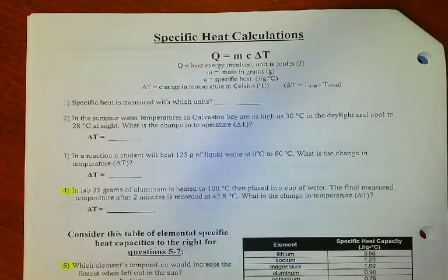All right, y'all. Welcome to our specific heat day. Specific heat for our thermochemistry. We're going to be looking at pages 6 and 7 in our thermochemistry homework packet.